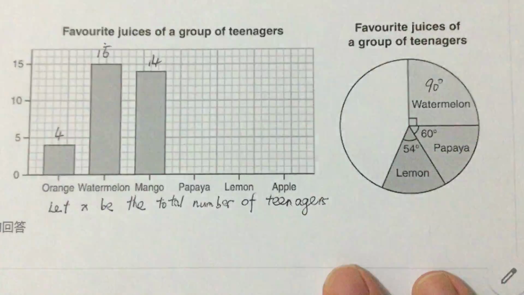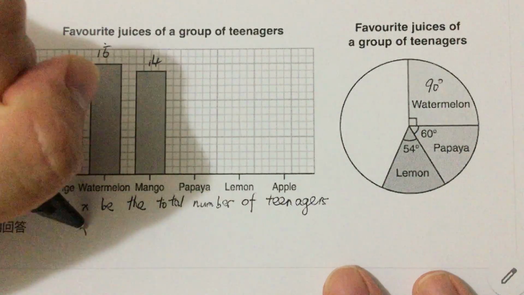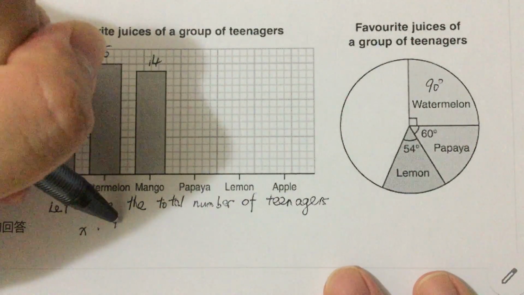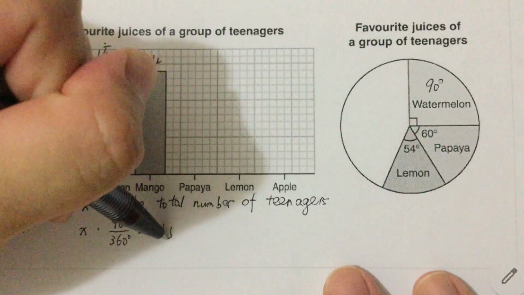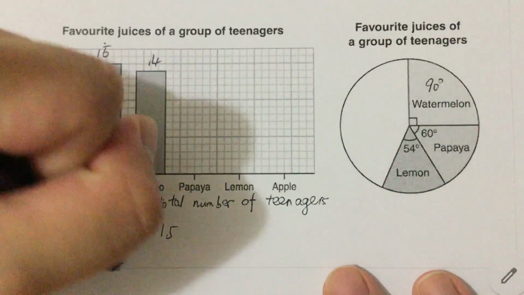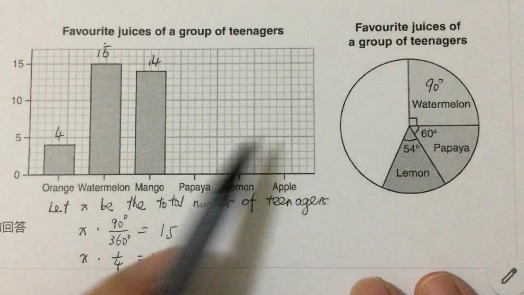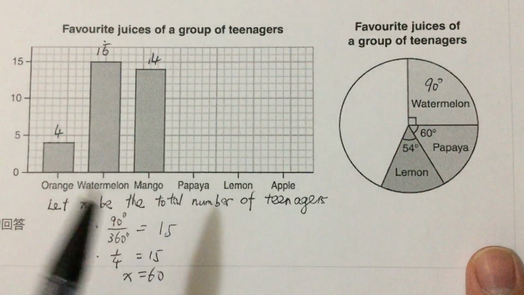Okay, this is the first part of it. And next, you are going to say that x times 90 degrees over 360 degrees, you get only 15 of them. So you will see this is x times 1 over 4 equals 15. x is equal to 60. That means the total of them is 60 students. 60 teenagers, I cannot say students.